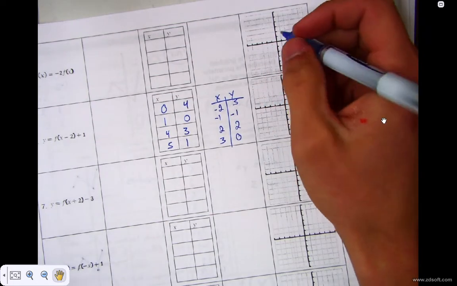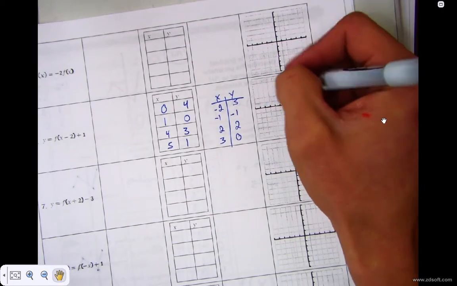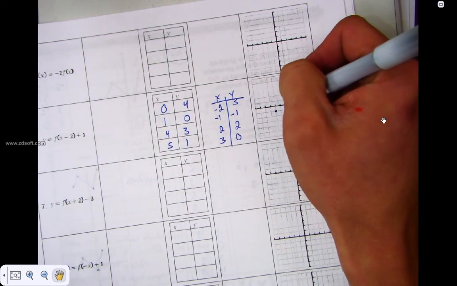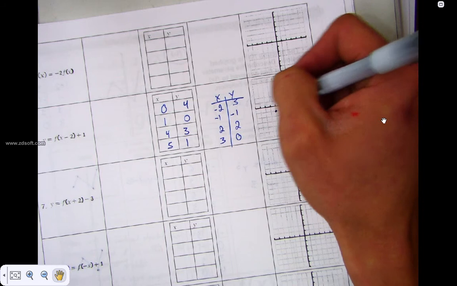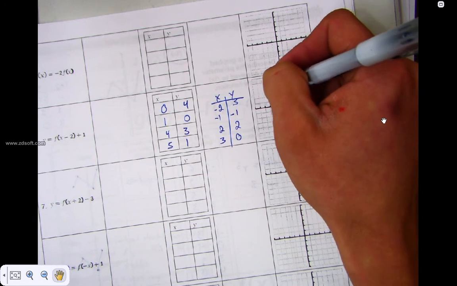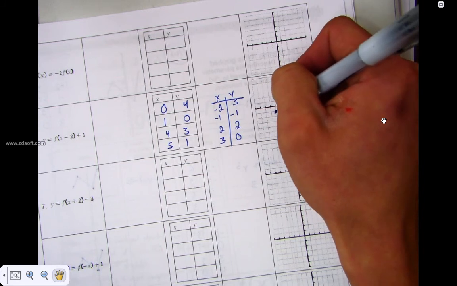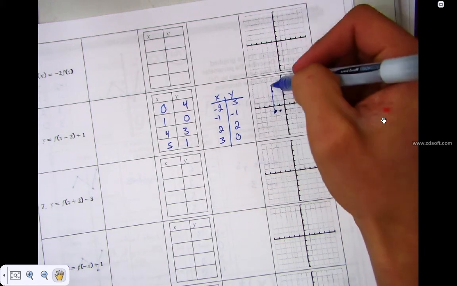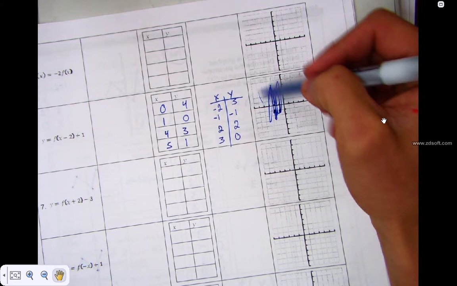So if we graph that, it looks like it shifts right 2, up 1. So -2, 3, sorry. And that's actually at -1, -1. I'm messing that up.